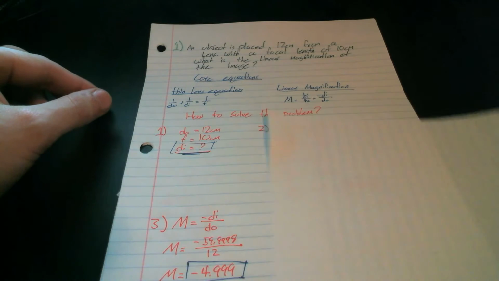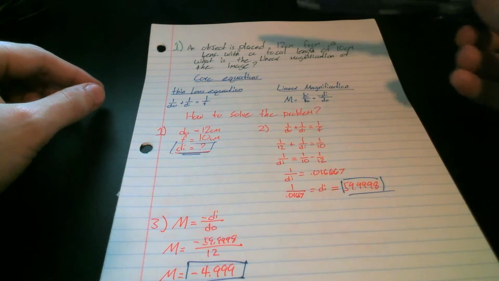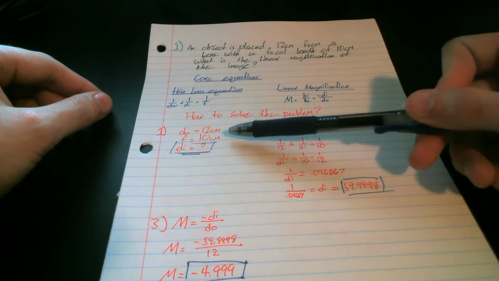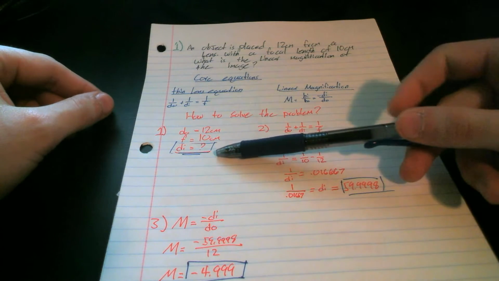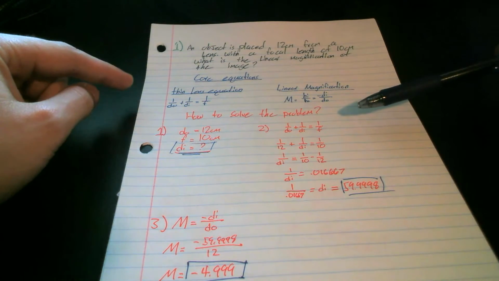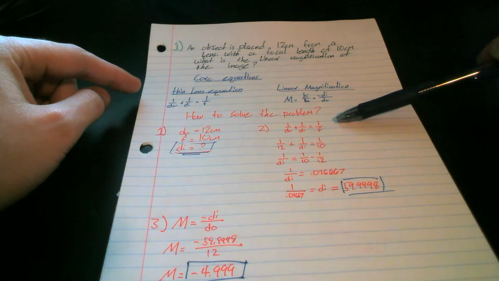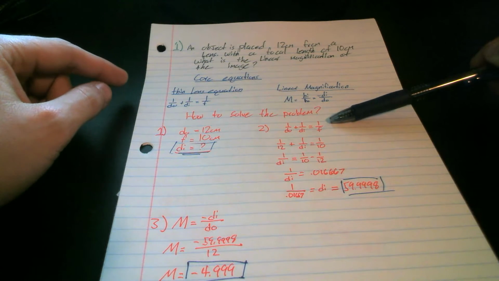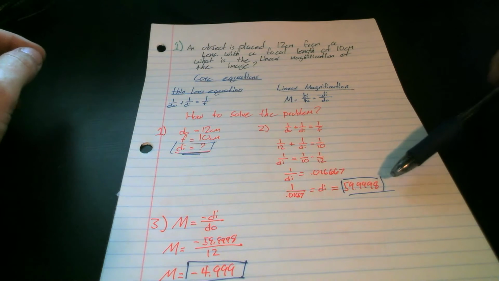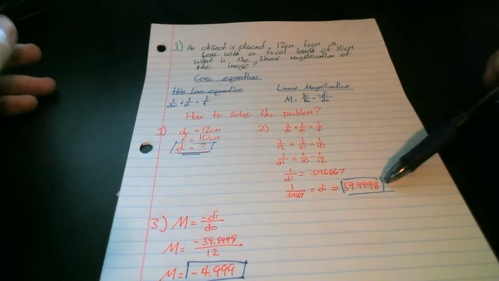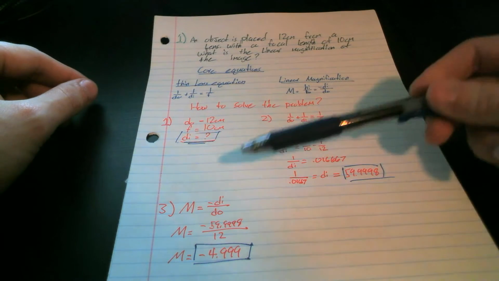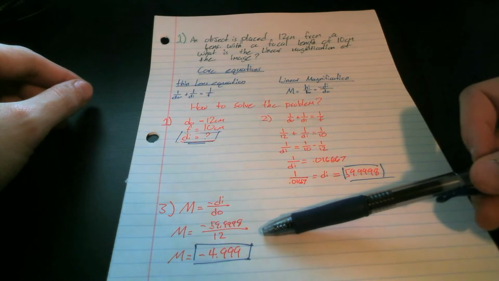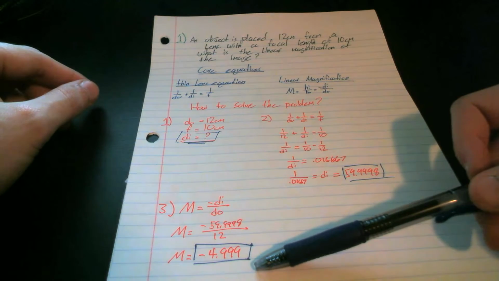How to solve this problem? First, we're going to take account of what we need to know. We know the distance of the object and we know the focal length, so we need to find the distance of the image. To do this, you can use the thin lens equation and solve for di, which will give us a di of approximately 60. Once we have that, we can plug this di into the linear magnification and solve for our magnification.